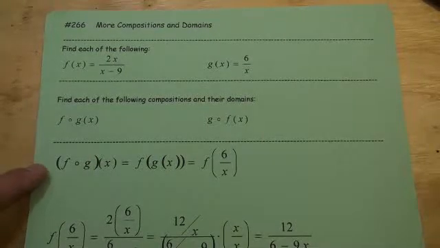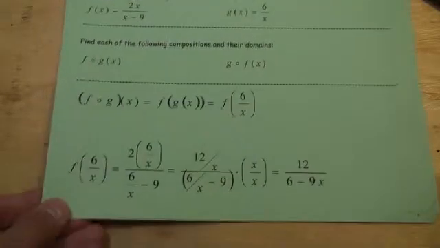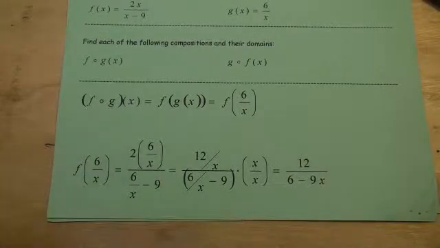So here we are. By definition of f compose g, that means we're going to take the stuff that's in g of x. We're actually literally going to take the entire function and use it as an input value for f of x. That's why we're going to take 6 over x and plug that into wherever you see the variable for the function f. This gives us this first step here of 2 times 6 over x over 6 over x minus 9.